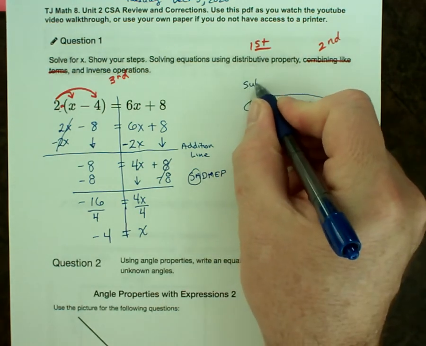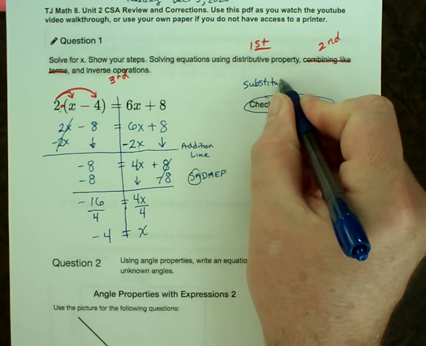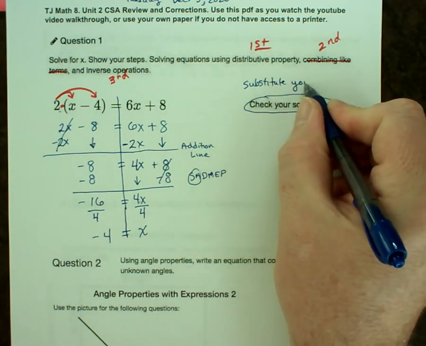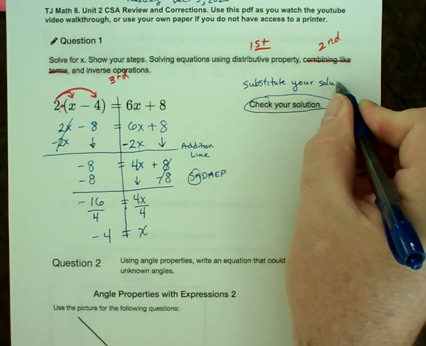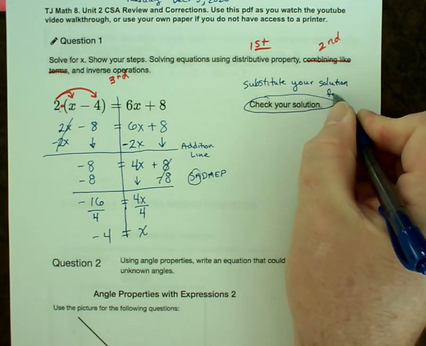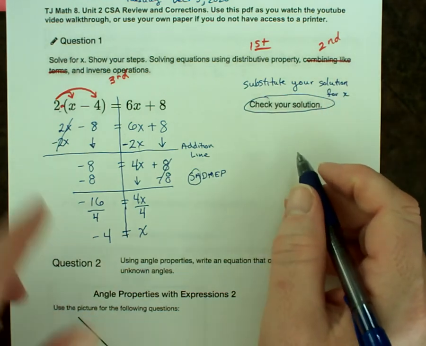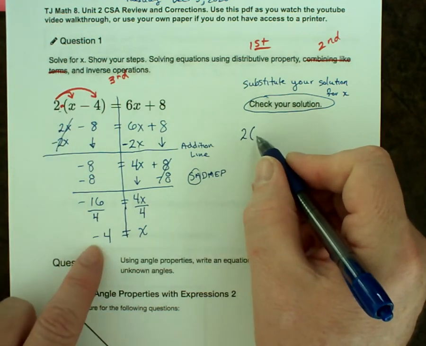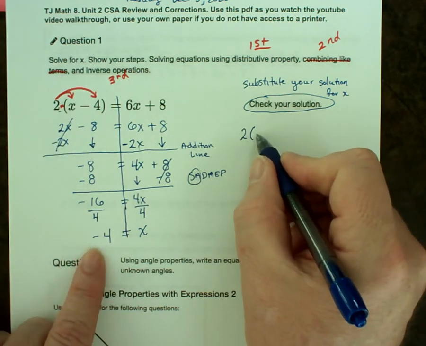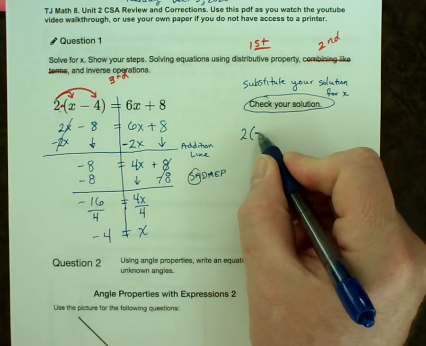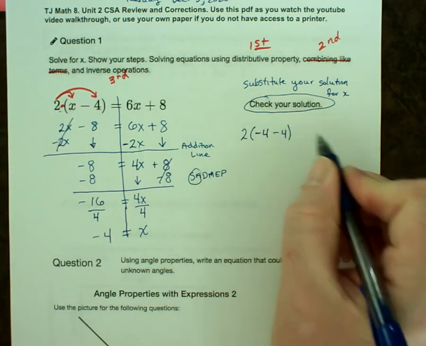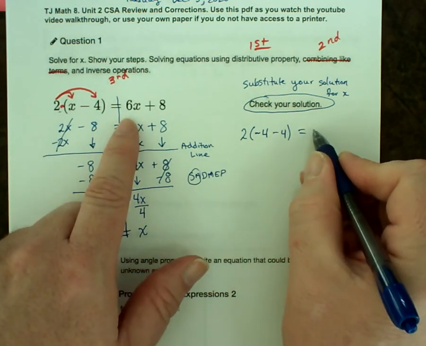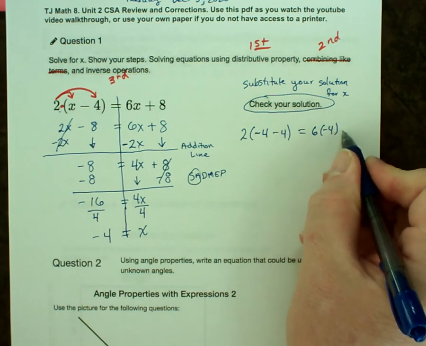We have to substitute your solution for x. So here's the equation. 2, and our answer was x equals negative 4. So in place of x, we're going to put negative 4 minus 4. 6 times negative 4 plus 8.